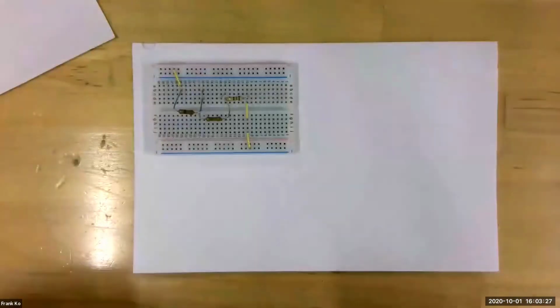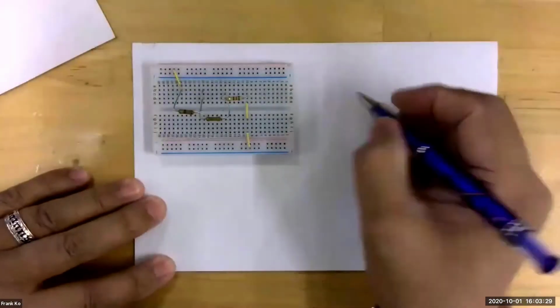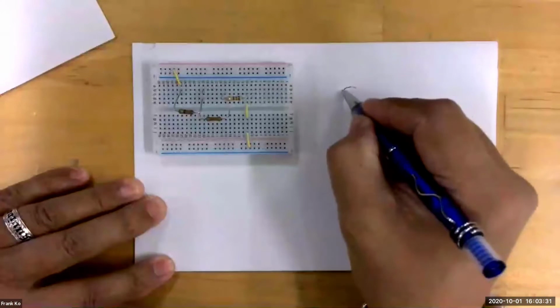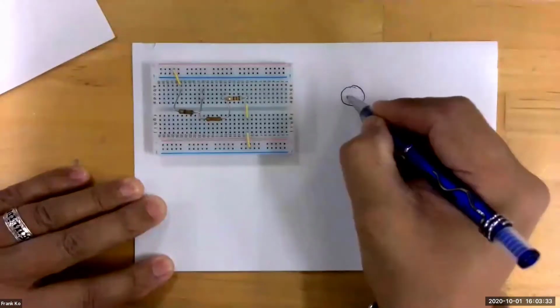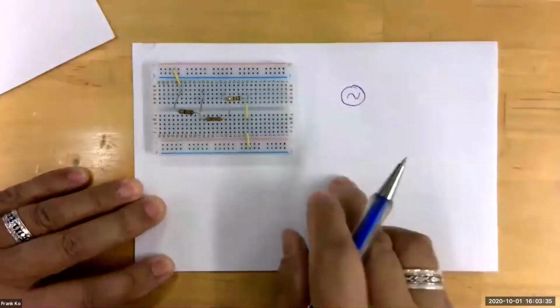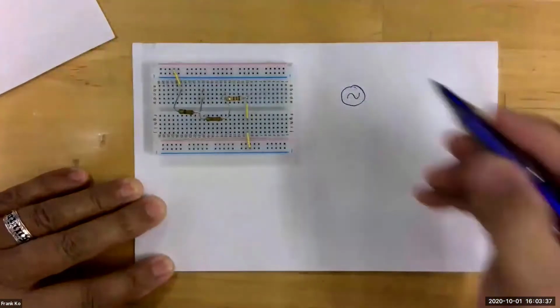Everybody can see that now? All right, so what we have in series will be this. This will be a circle with a sine wave in it. That designates an AC signal source.